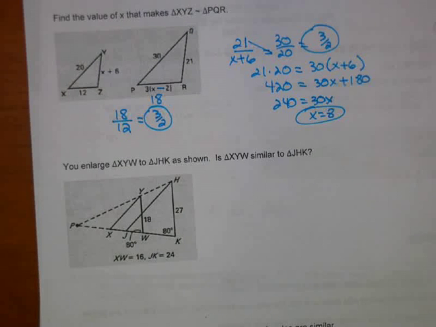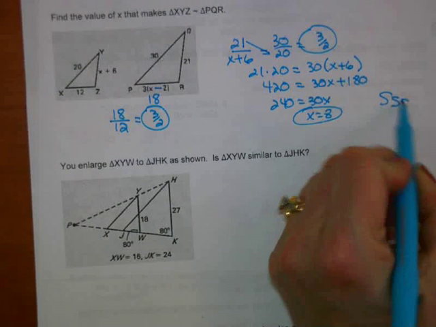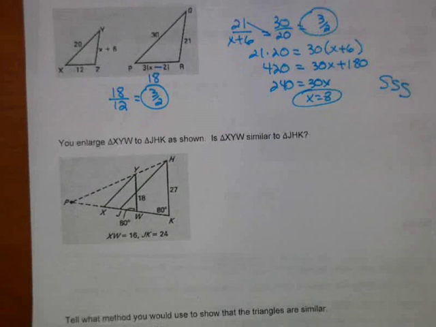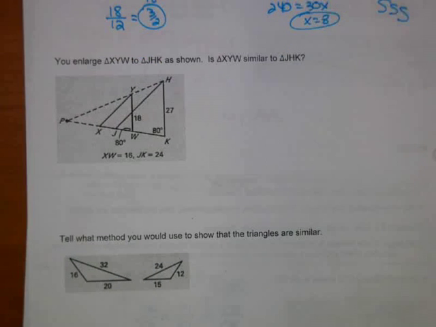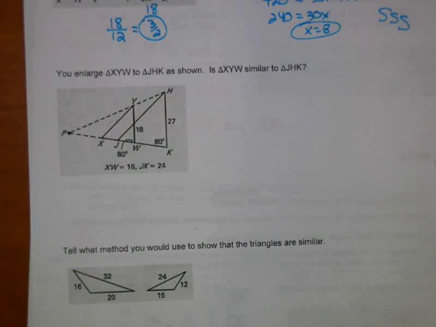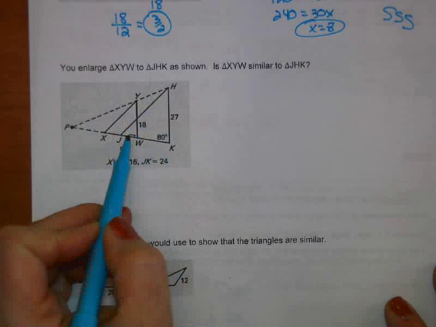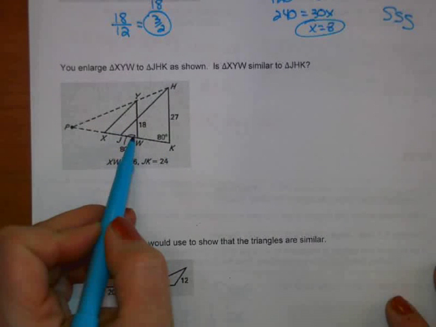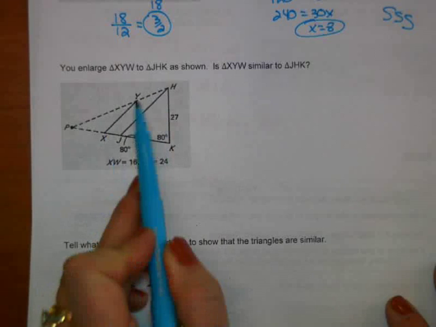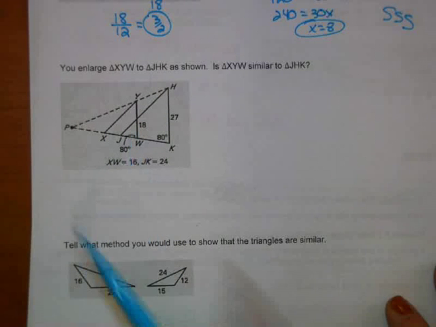That would be by side, side, side, wouldn't it? Let's do this next one. You enlarge XYW to, so here's the smaller one, here's the bigger one, JHK. Is XYW similar to JHK?